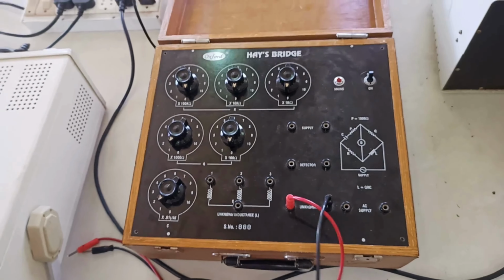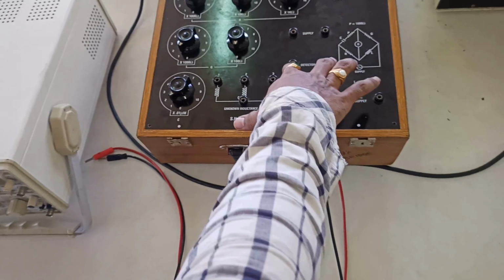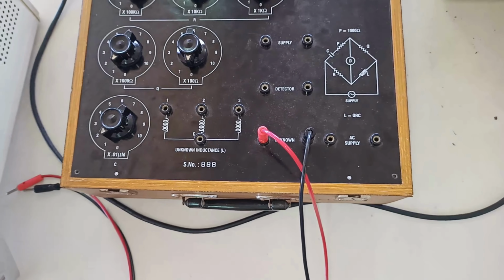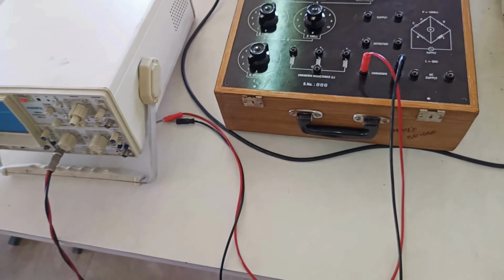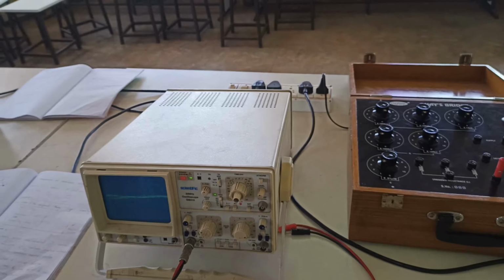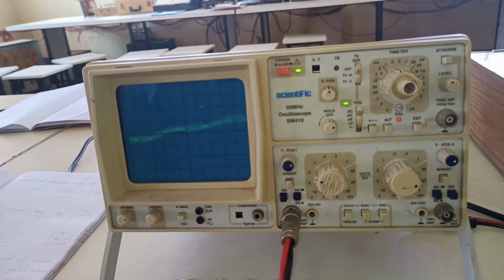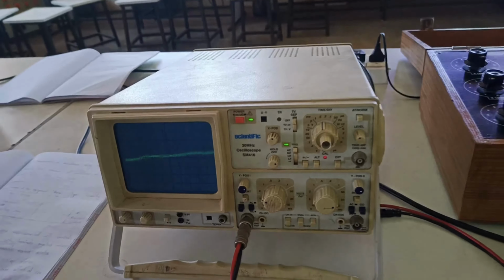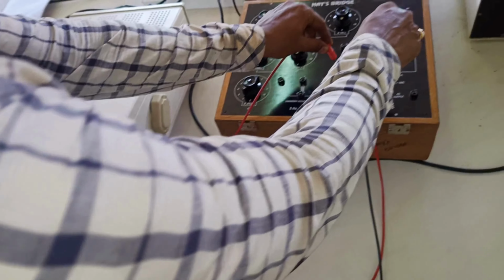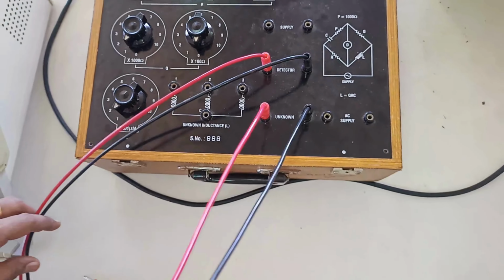Now you see here how to give the supply. This is very simple. Here we have the detector. In the olden days we used to use headphones to identify the signal. Now we are upgraded. We are using an oscilloscope to measure the signal which is detected from the galvanometer. This detector we are connecting to the detector point, and this is the unknown inductance.